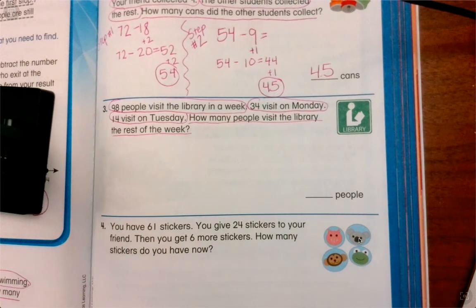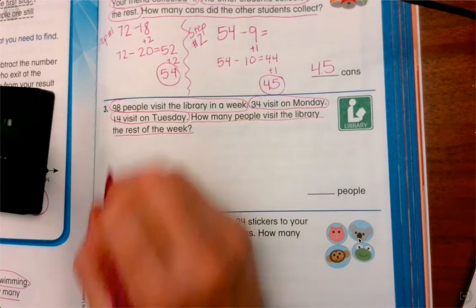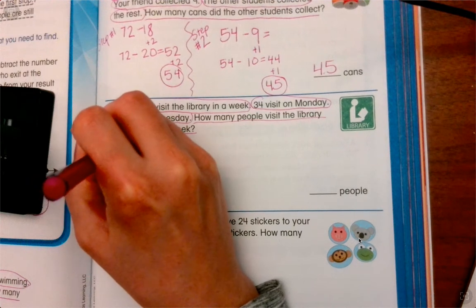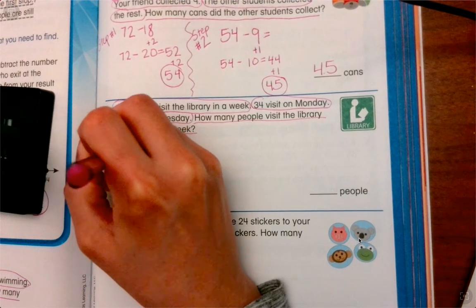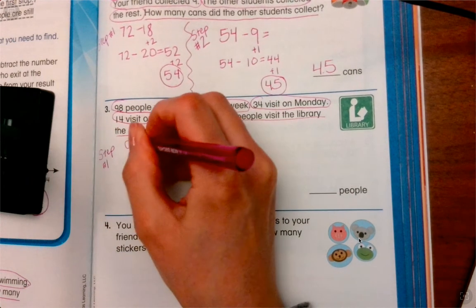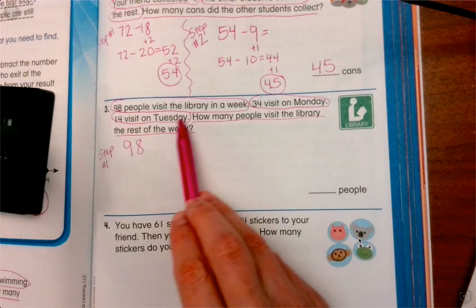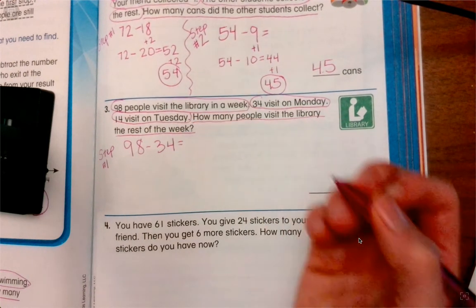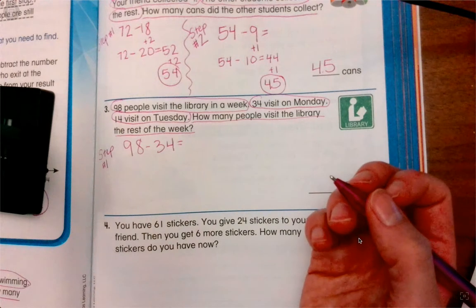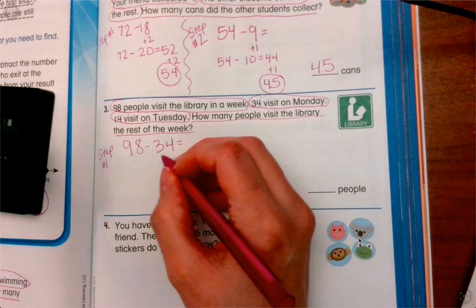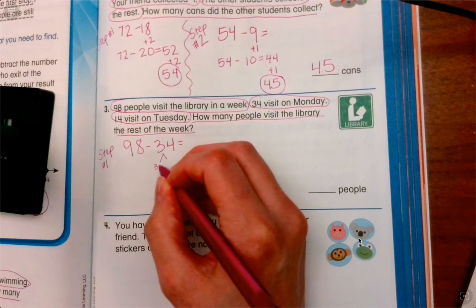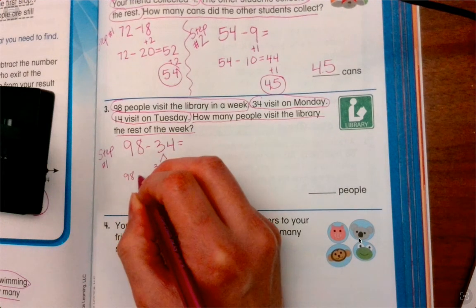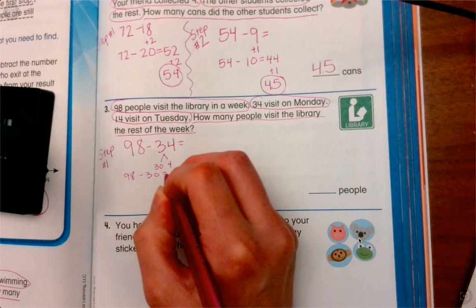Okay. All right, so I'll start off. We have 98. And I'm just going to write step 1. I think that helps us. Step 1. So we have 98. And then let's subtract that 34. Okay. And I'm going to break apart. So let's go 30. Let's go 4. So 98 subtract 30.